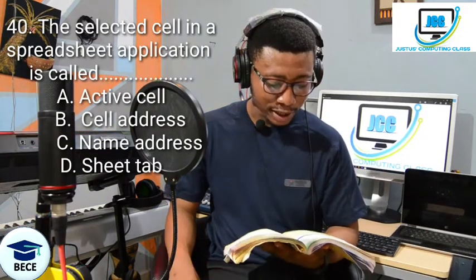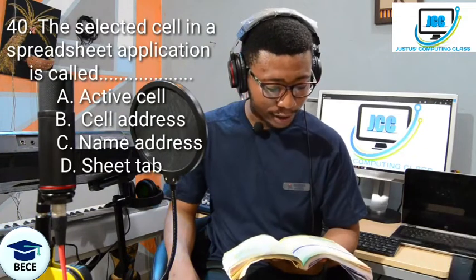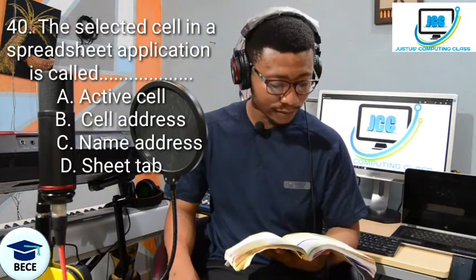The selected cell in a spreadsheet application is called A. Active cell, B. Cell address, C. Name box, D. Sheet tab. A. Active cell, B. Cell address, C. Name box, and D. Sheet tab.